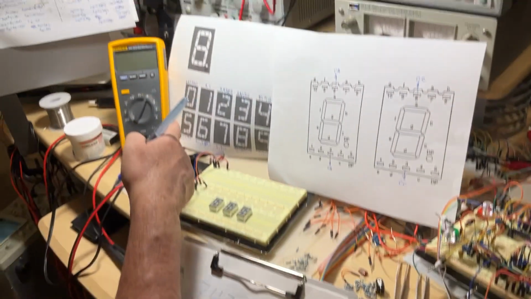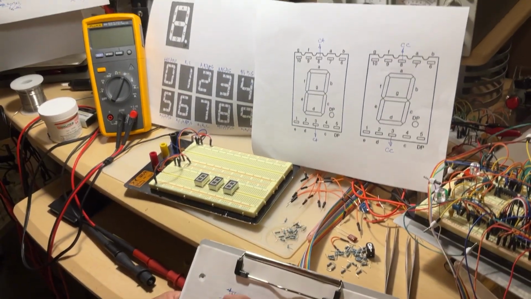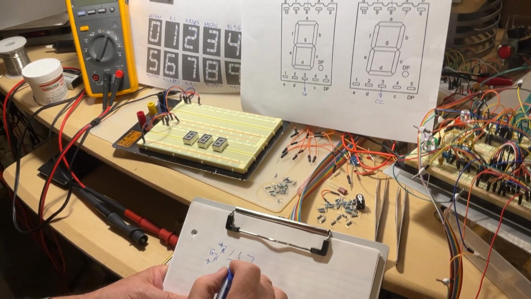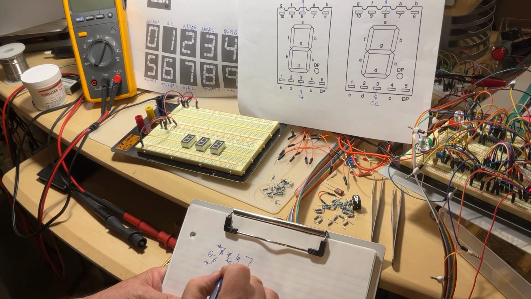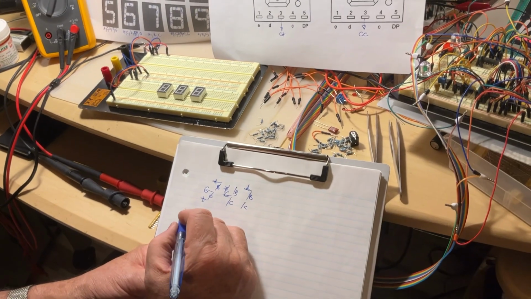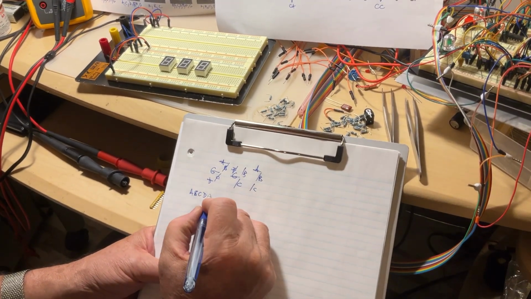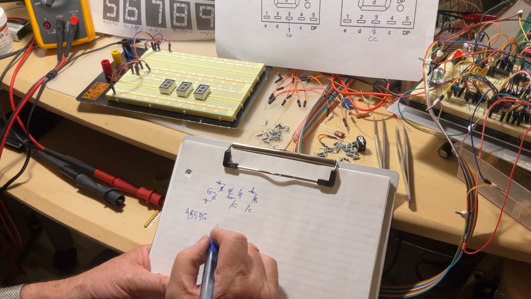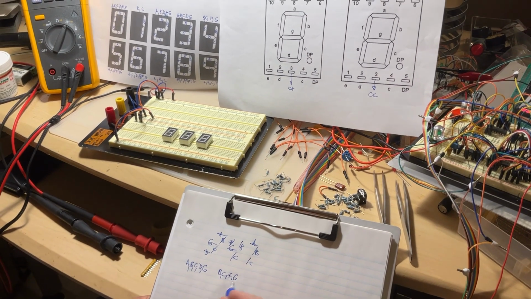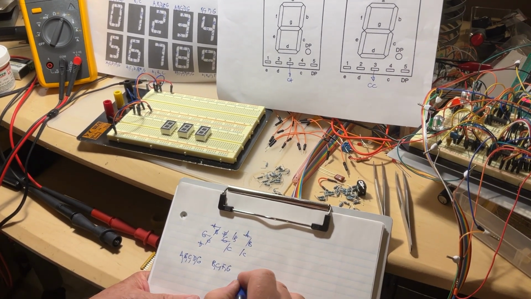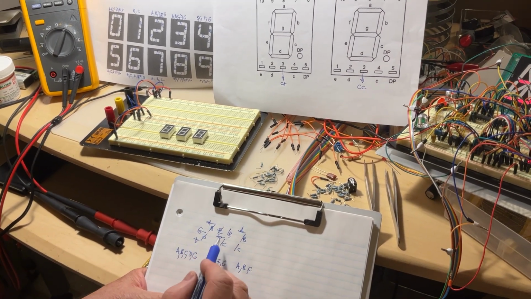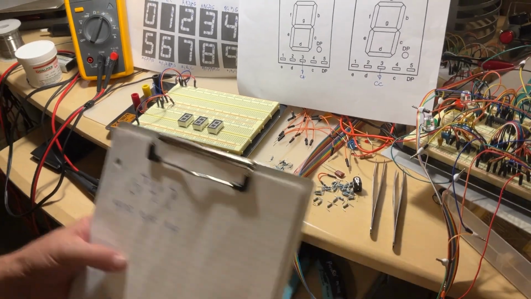And then, according to our paper, I write them here directly. What segment you should put on? For the 3, A, B, C, D, and G. For the 4, B, C, F, and G. For 7, A, B, and C. Very easy. So I write them down here: A, B, C, D, G for the 3; B, C, F, G for the 4; A, B, and C for the 7. And we're going to display the number 347. Let's start.